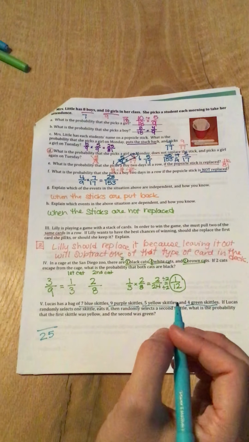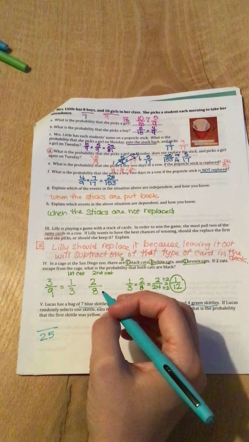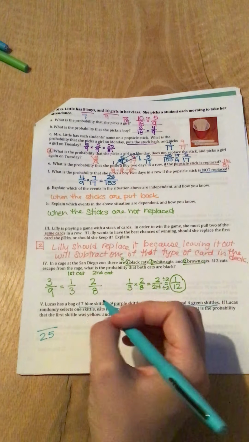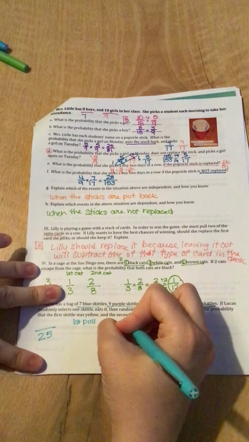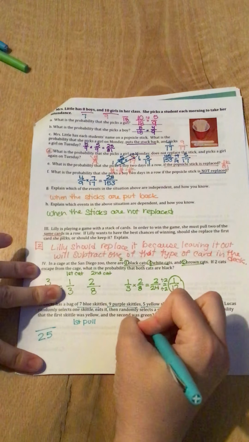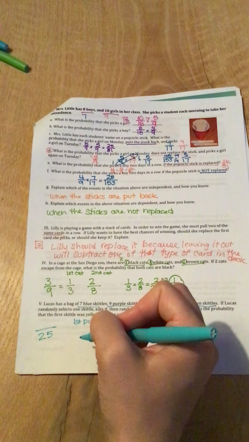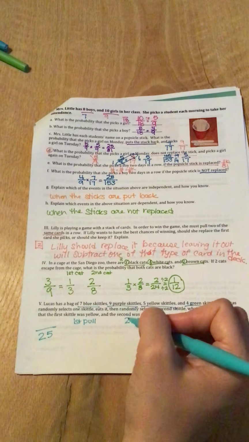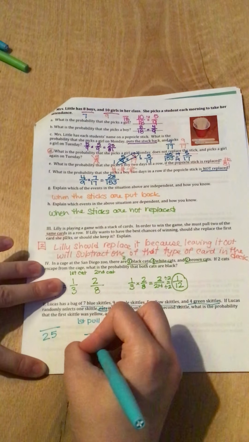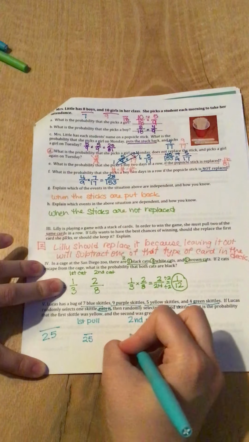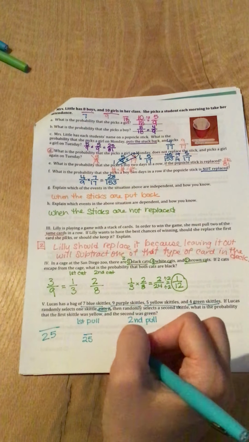Now, if Lucas randomly selects one Skittle and eats it, and randomly selects a second Skittle and eats it. So, first pull of the Skittle, second pull. Now, let me ask you this. Is this a dependent or independent? Is he chewing up that Skittle, spitting it back out, and putting it back in the bag? No, he eats it. So the first pull is out of 25. The second pull is out of 24, right? Because he takes a Skittle and eats it.